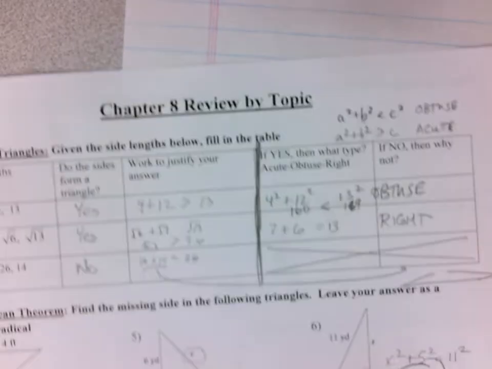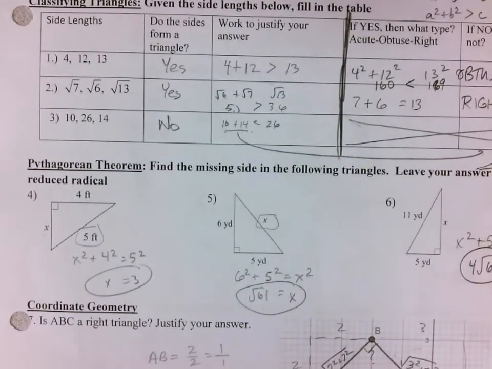Make sure when you make your note card, you have your rules about how to find if something's a triangle and how to find out what kind of triangle it is. Everything else you probably know. Make yourself some notes, but not too many notes.